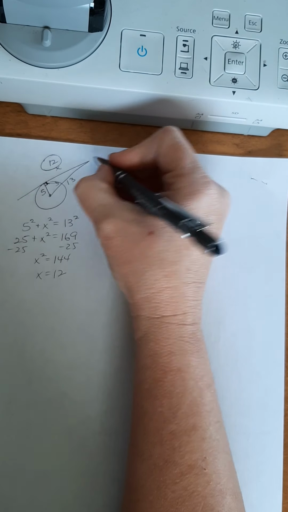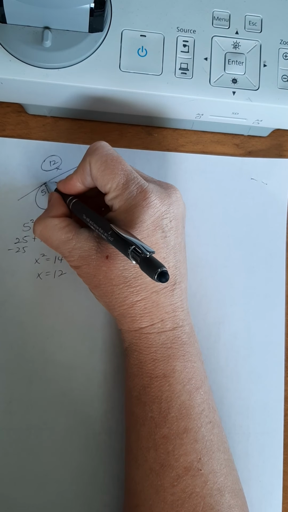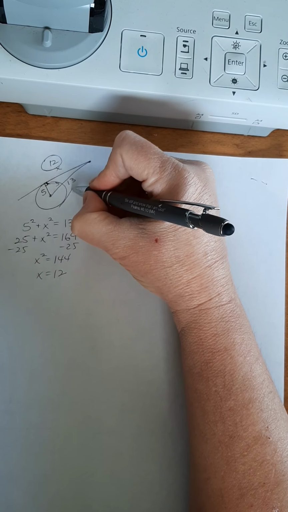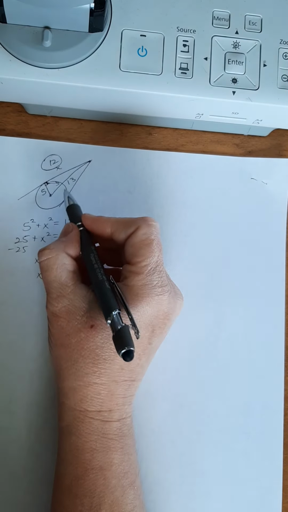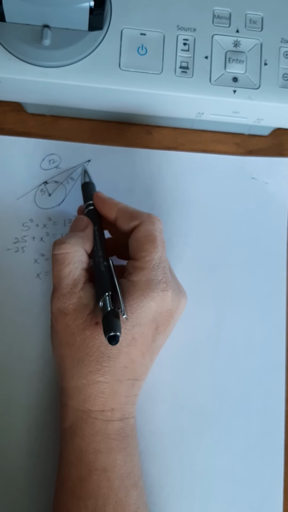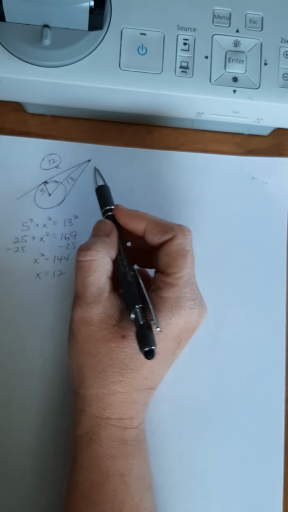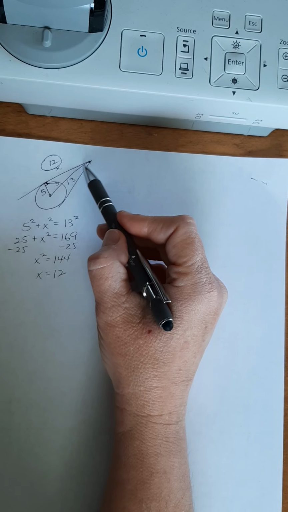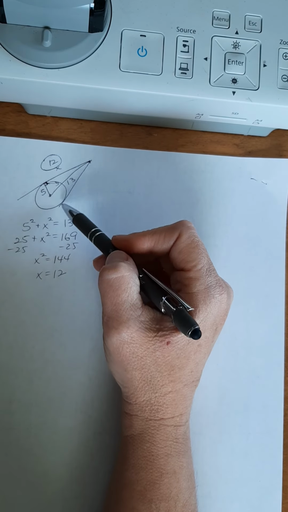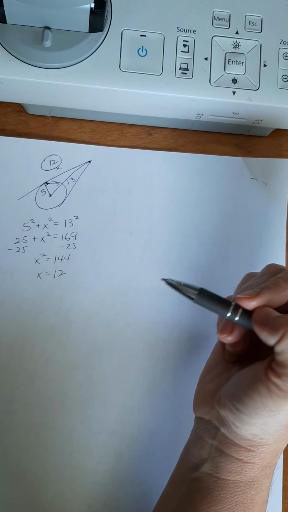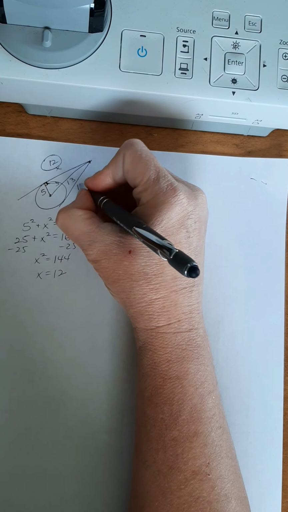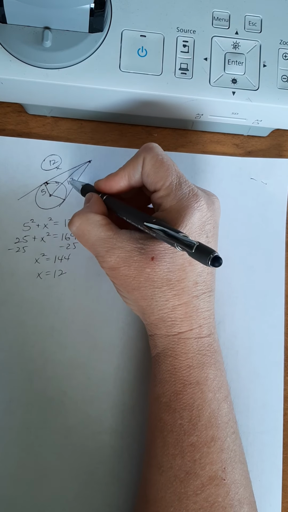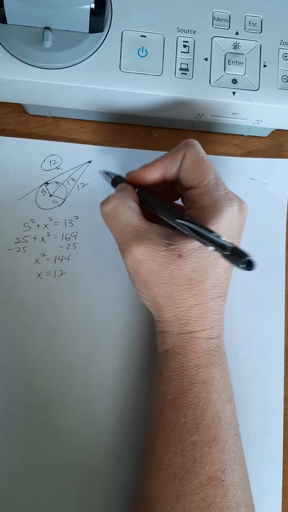And here's another fun fact. If you have one point that's outside the circle, and you draw two tangents, it doesn't matter, as long as you have the point outside and it's tangent to the circle in two different spots. If this is 12, that's 12. And then, of course, once you find that's 13, 5 and 5.